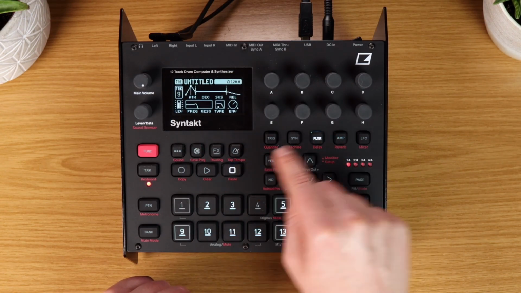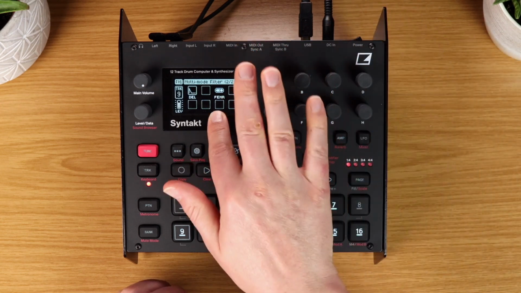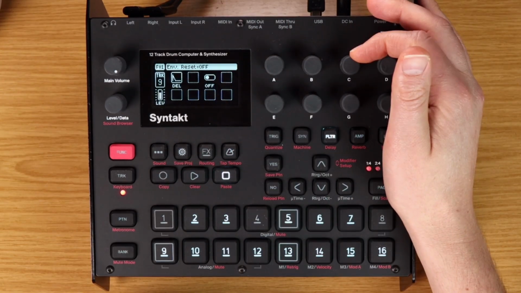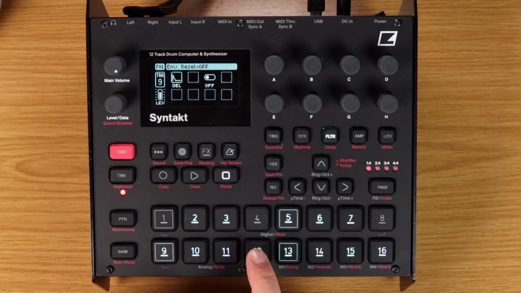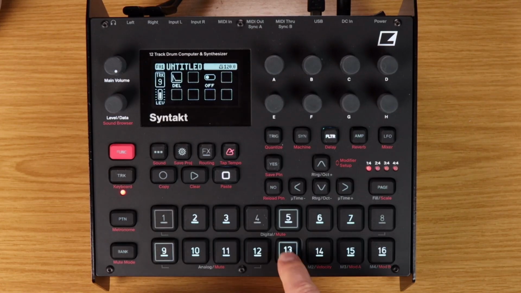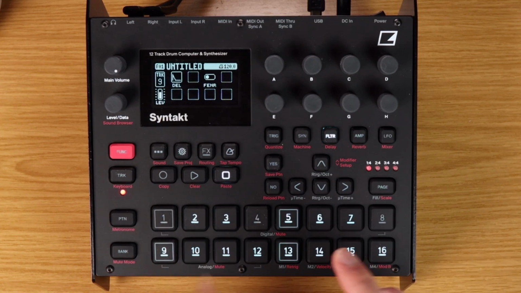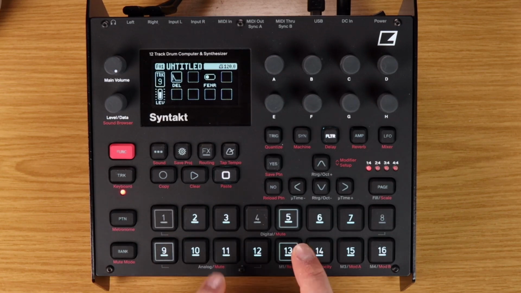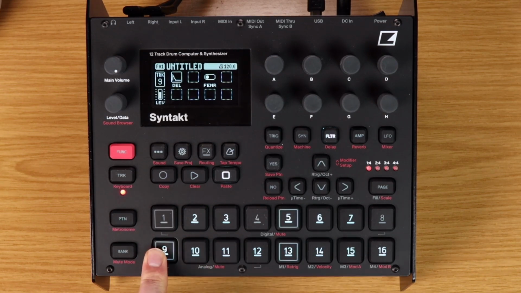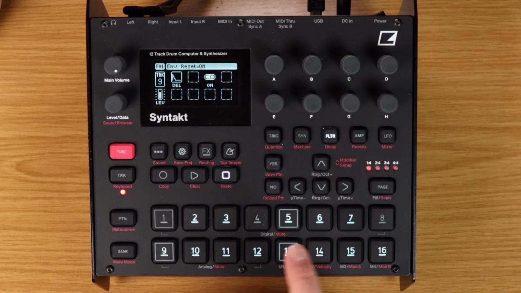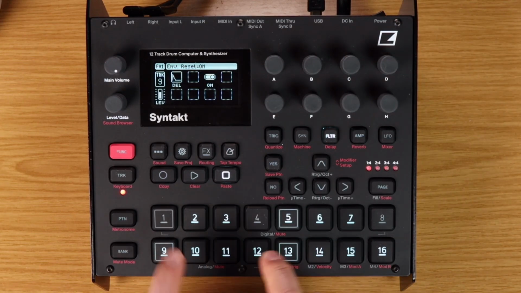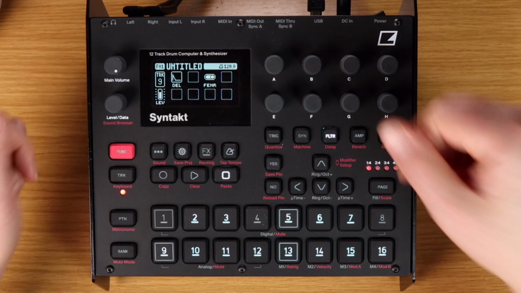But if I go into the second page and turn the FENR off, which is the envelope reset, watch what happens now. It won't reset until it's done its full cycle. So if I go, you'll notice it didn't reset, but if I do this, so also worth noting that as well.